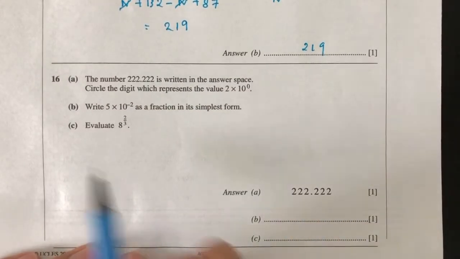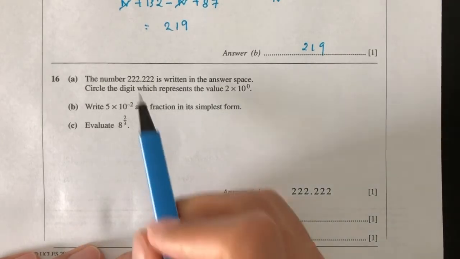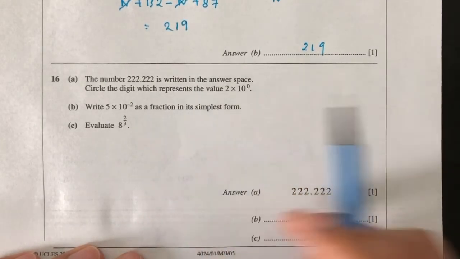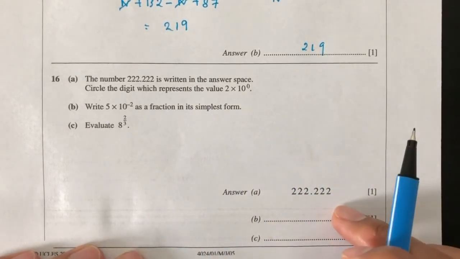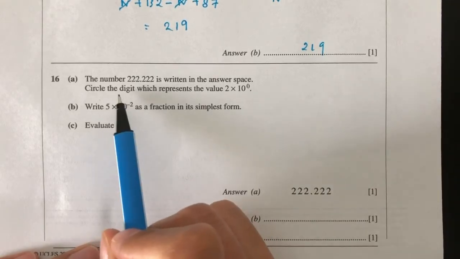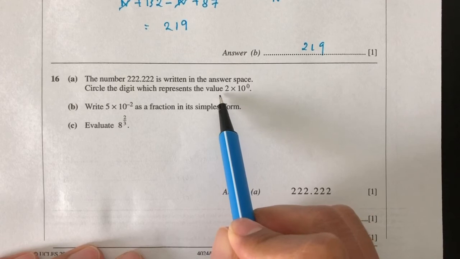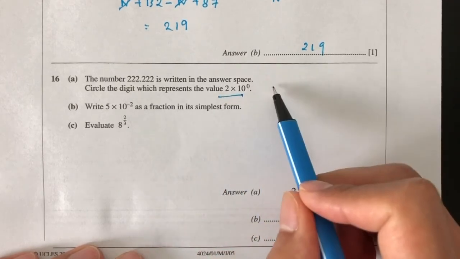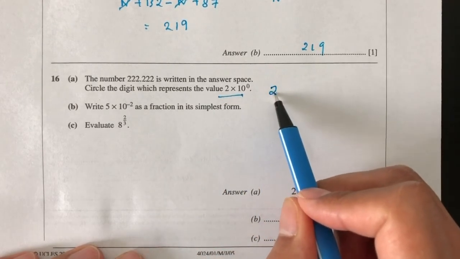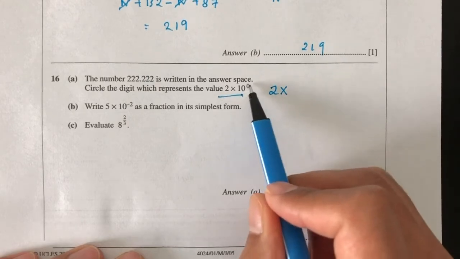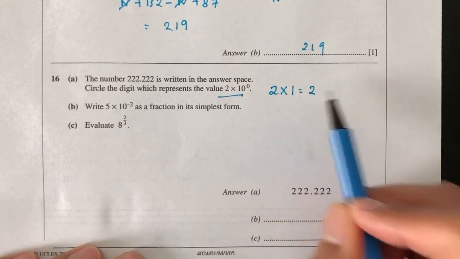Now question 16. The number this case is written in the answer space. Okay. Now circle the digit which represents the value of 2 power 0. So what is 2 power 0? 2 power 0, that one will be 1.